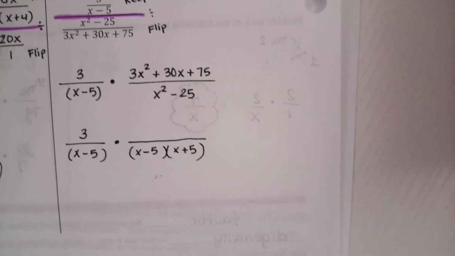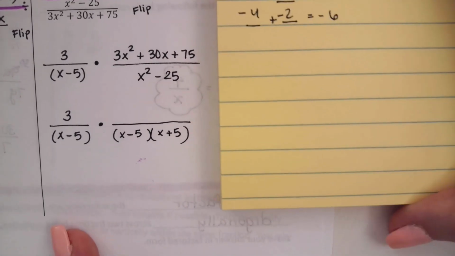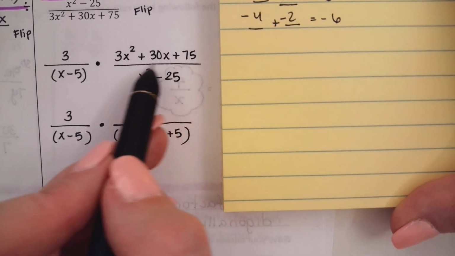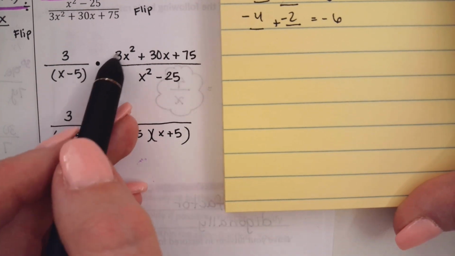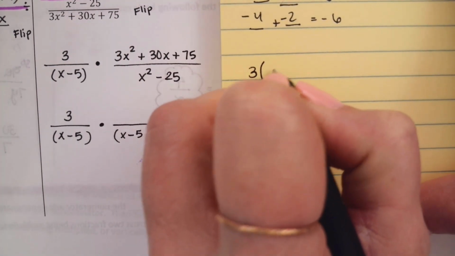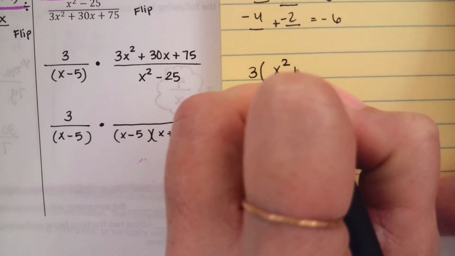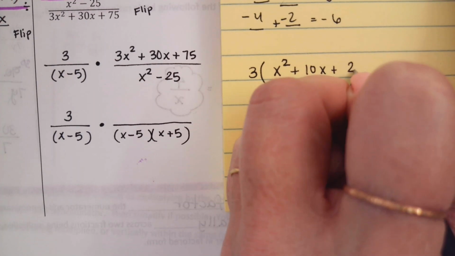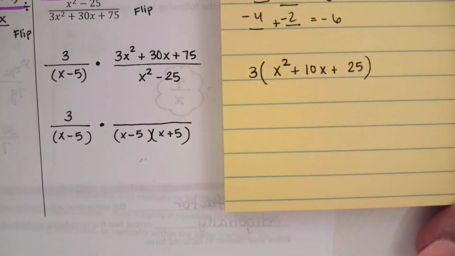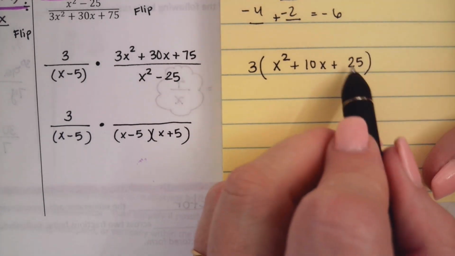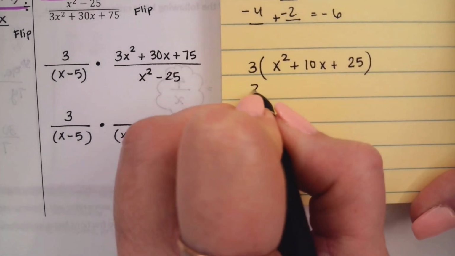All right, for the numerator, though, I'm going to come over to my little Post-it. What do you notice about it first? You can take out a 3. All of these are divisible by 3. So if I pull a 3 out front, that's 3 times x squared plus 10x plus 25. Right? Now it's just easy factoring. Two numbers that multiply to 25 but add to 10 are 5 and 5.